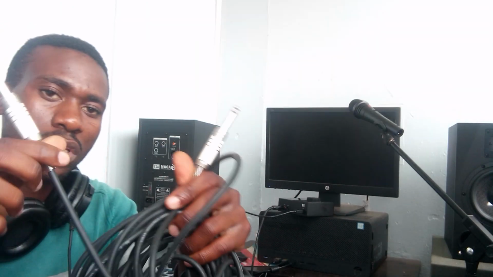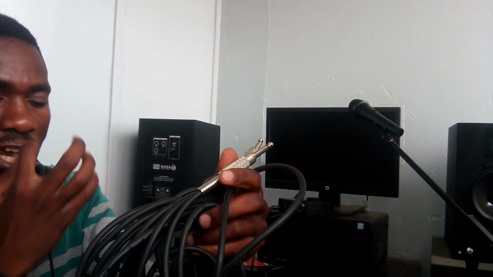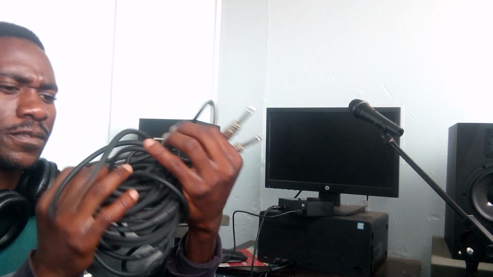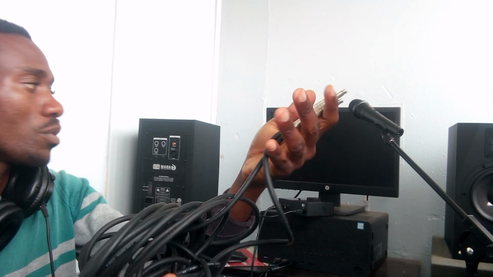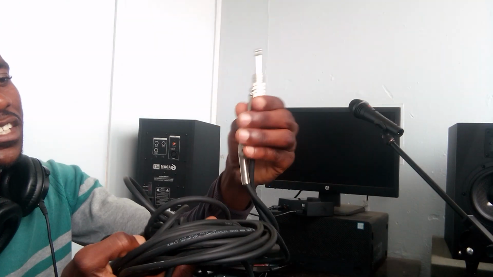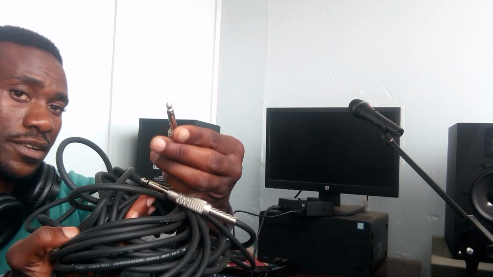This is the cable I was talking about, the TS jack. This is very suitable when you are recording guitars. Of course, I do not have a guitar here to demonstrate the use of this cable, but it's a TS jack to jack cable.